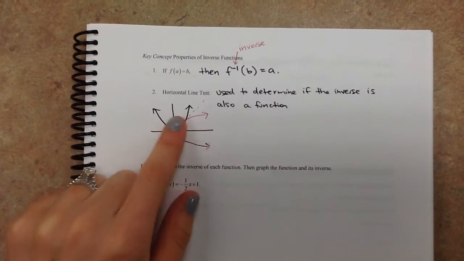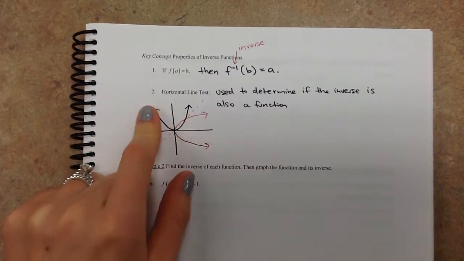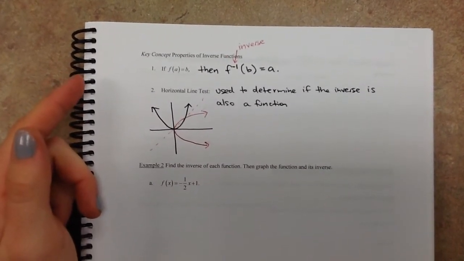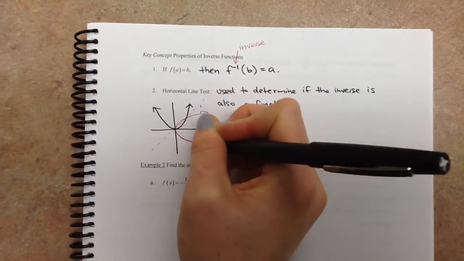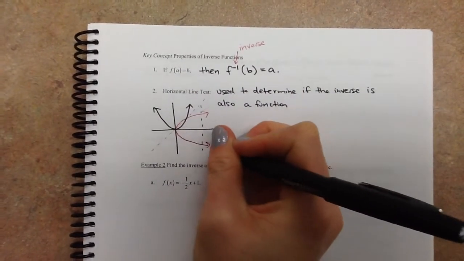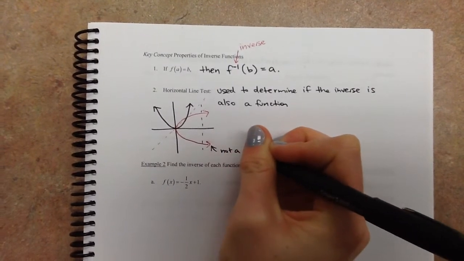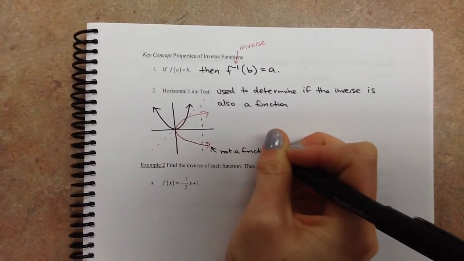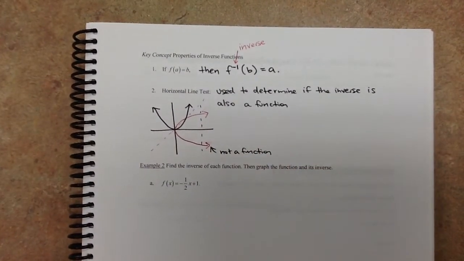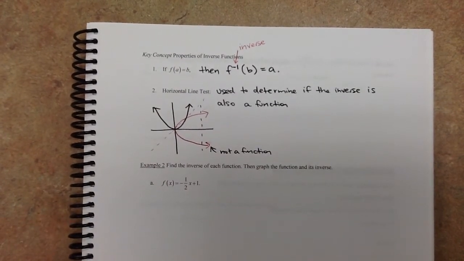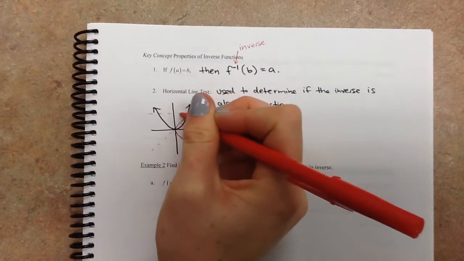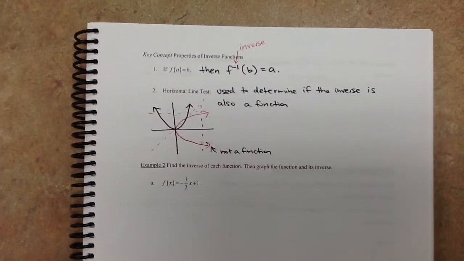So if you're looking at our original function, this is a function. It would pass the vertical line test, but if we tried to apply the vertical line test to our new function, this is not a function. The inverse is not a function, and that's because it failed the vertical line test. Well, if we looked at our original function, we could have seen that our original function wasn't going to pass the horizontal line test.